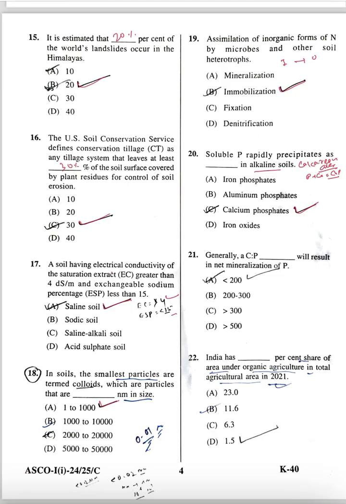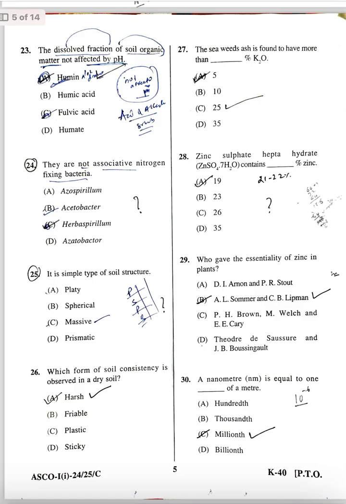Then generally the C:P ratio is 200 to 300 is to 1 for both mineralization and immobilization, but here it is asking about net mineralization. So the answer will be less than 200. Then India has dash percentage share of area under organic agriculture in total agricultural area in 2021. It is about 1.5%. Then the dissolved fraction of soil organic matter not affected by pH. That means it is not soluble. The answer will be humin. Then the next question: they are not associative nitrogen fixing bacteria.